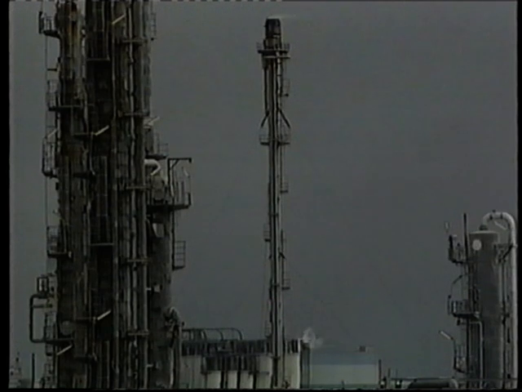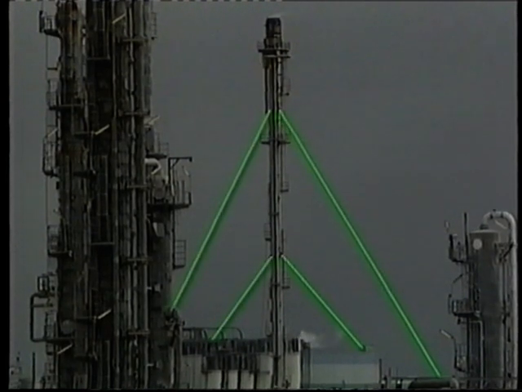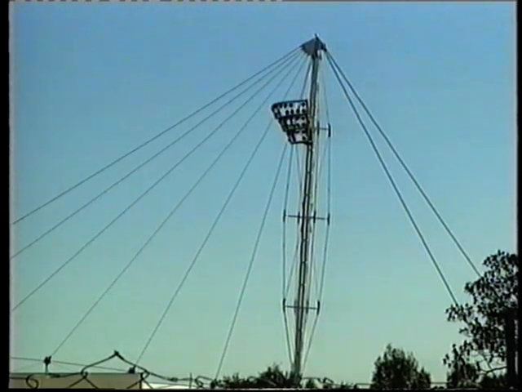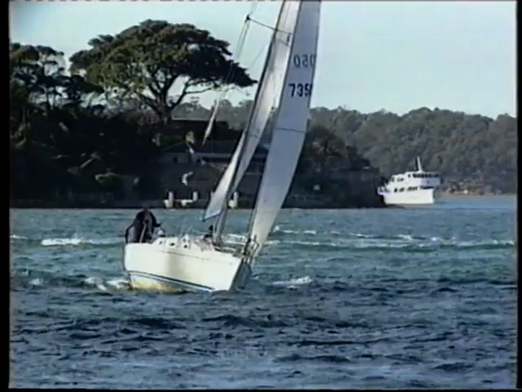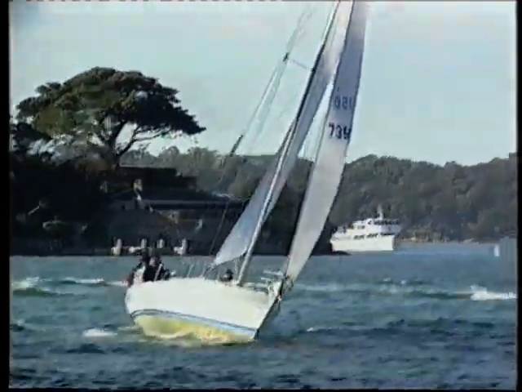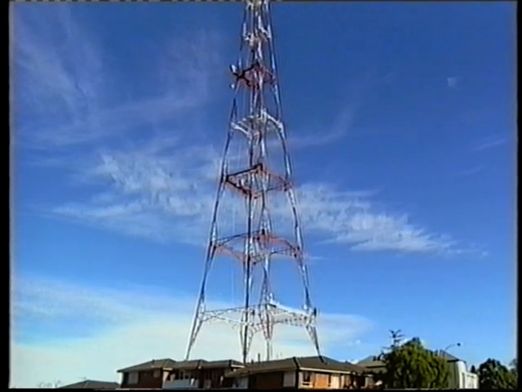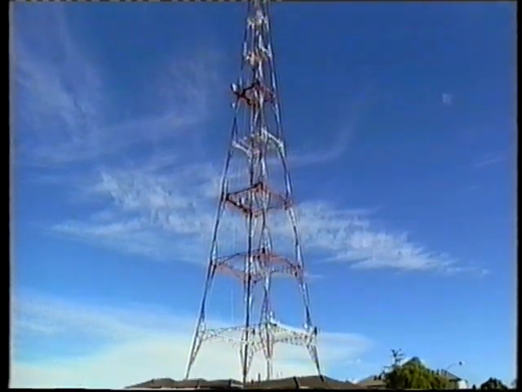This flare stack is more rigid, so 2 sets of guys are enough. This light pole is stiffened differently, so 1 set is enough. A yacht mast is stiffened in a similar way. A TV tower has guy ropes of steel and no central column.